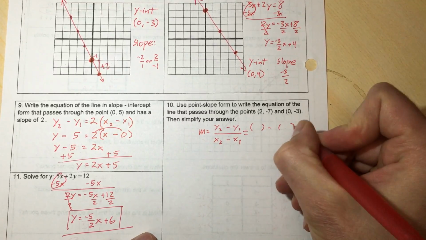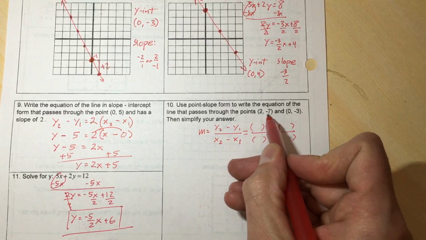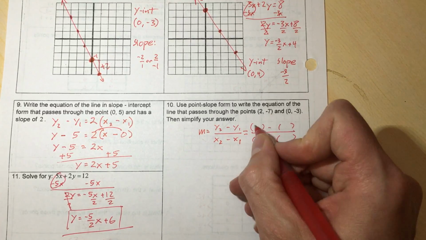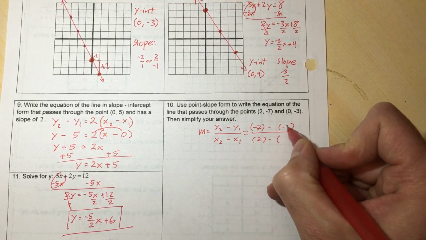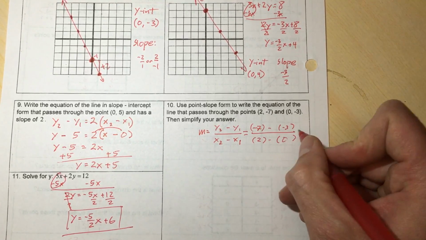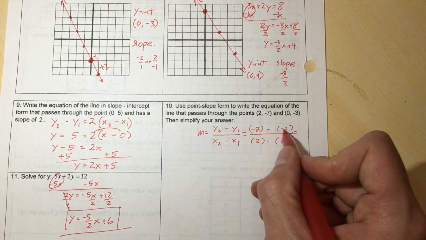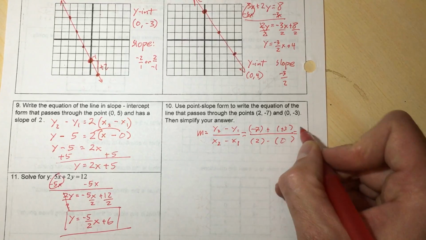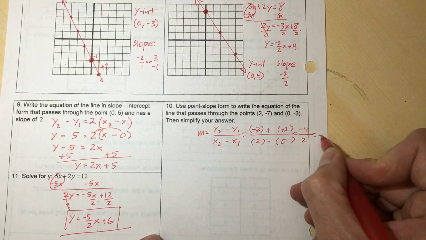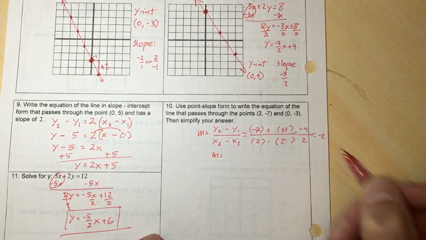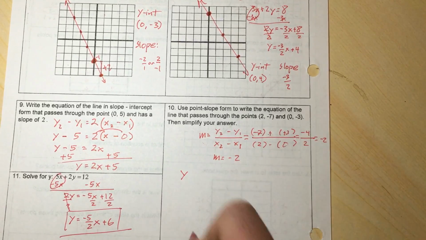You're going to make your template here. Decide which one you want to be y2. So I'm going to say negative 7 is y2, and you put 2 under it. That makes negative 3 y1 and then 0 x1. So negative 7 minus negative 3. That means it's the opposite of, so we've got negative 4 over 2 minus 0 is 2, which is negative 2. So we have a slope of negative 2.